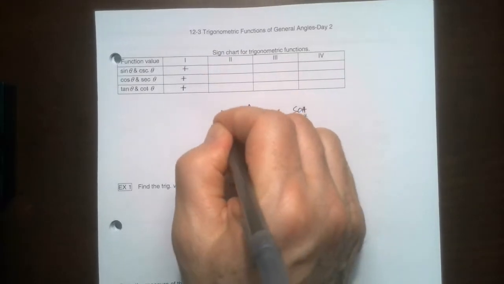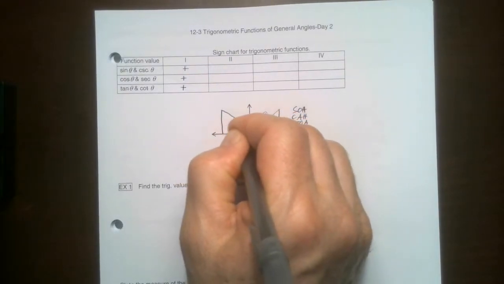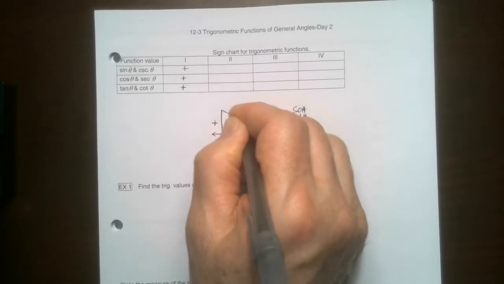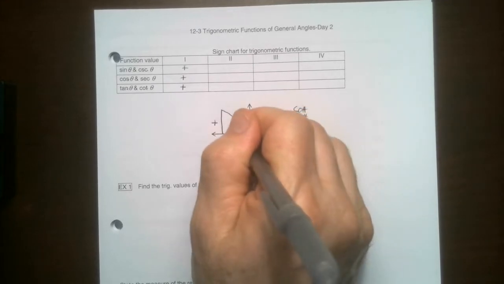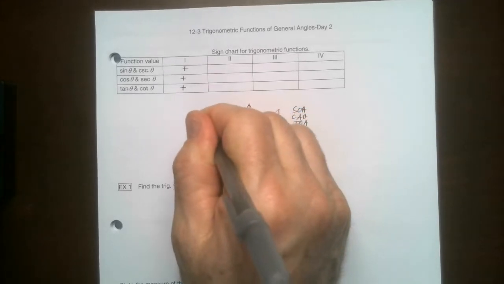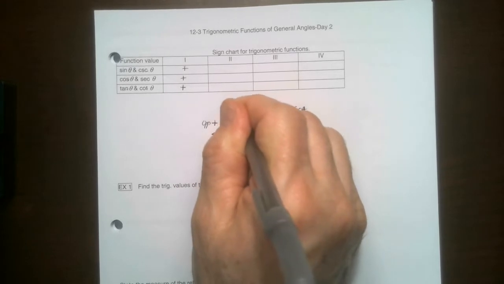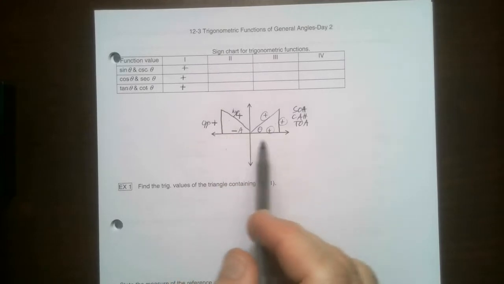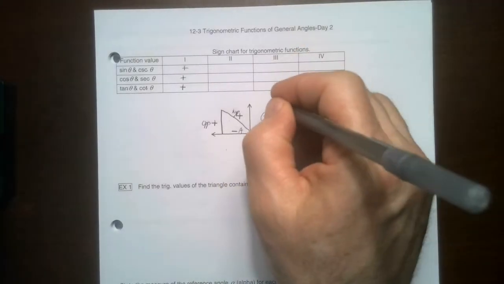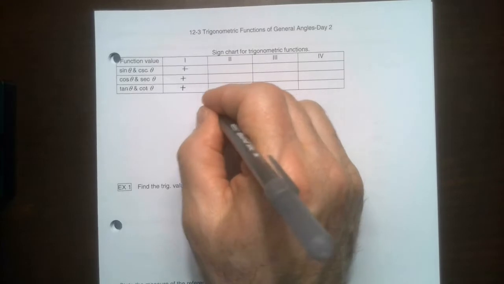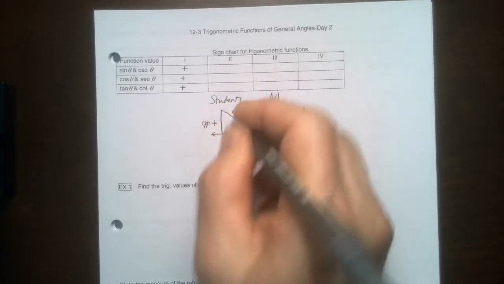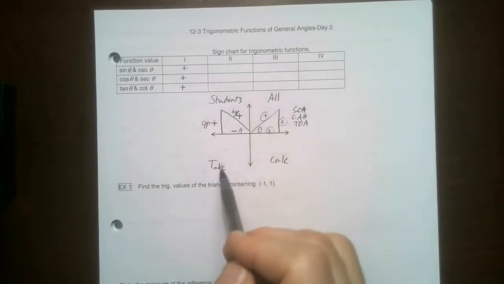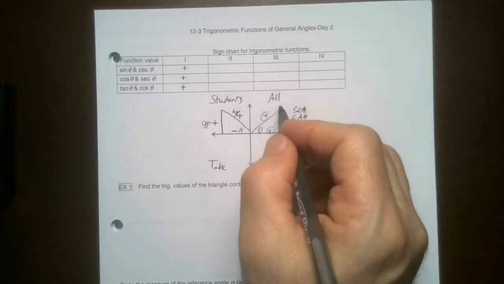However, if we drew a random triangle over here, my adjacent side would be negative, my opposite side would be positive, my hypotenuse is always positive, don't forget that. So if this is my adjacent side, and this is my opposite side, and this is my hypotenuse, a whole bunch happens. Now, rather than have you memorize all of these and have to figure it out every single time, there's a little trick. All students take calc. Now, that's not a true sentence, but it helps us memorize something.